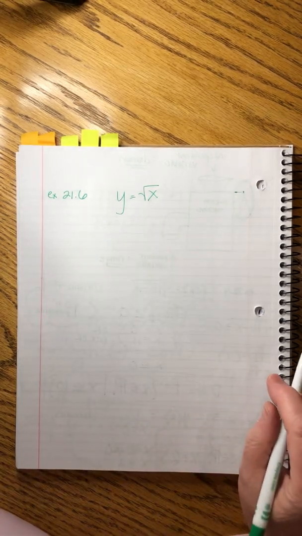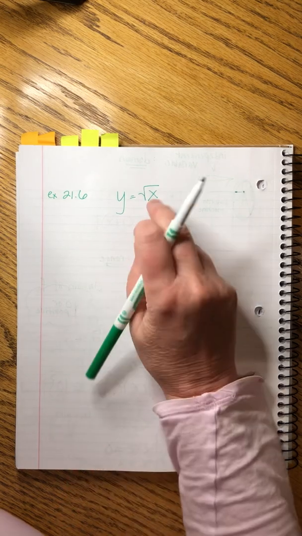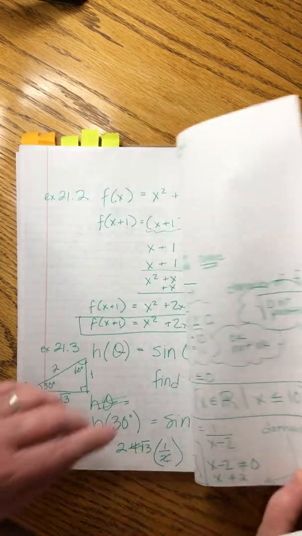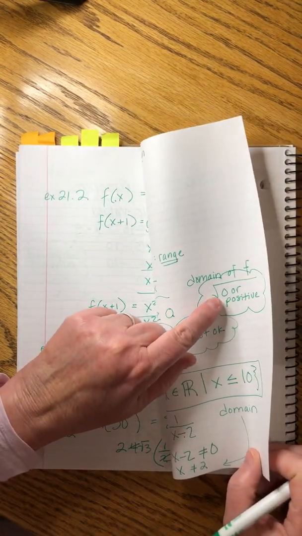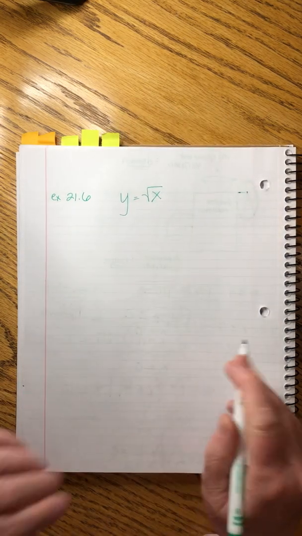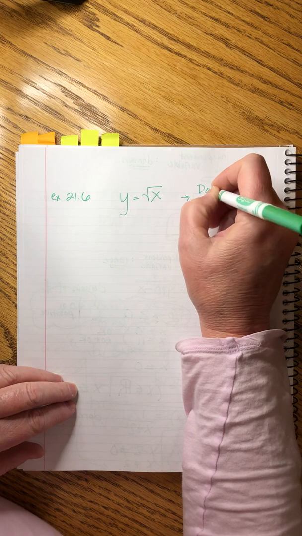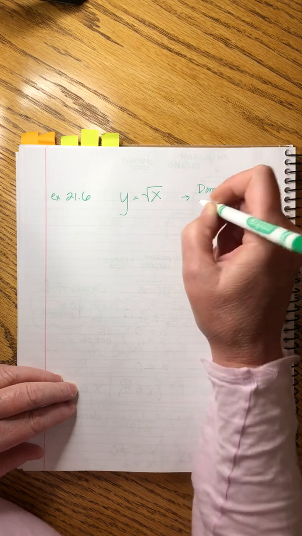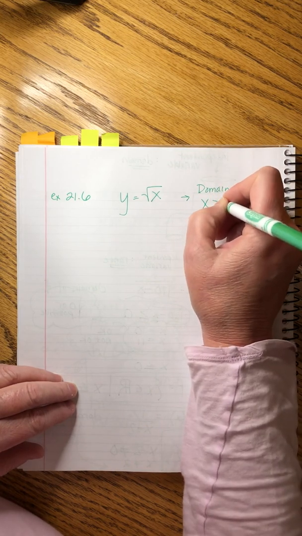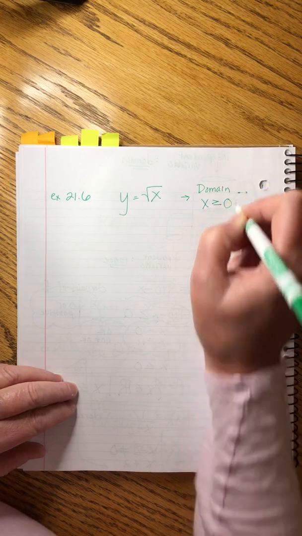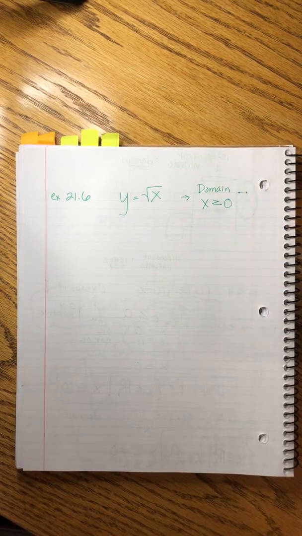Okay, we know that the number inside of a square root can be 0 or positive, but it cannot be a negative number. So right from here, we can say that the domain has to be limited so that x is greater than or equal to 0. Does that make sense? We can do that right away.